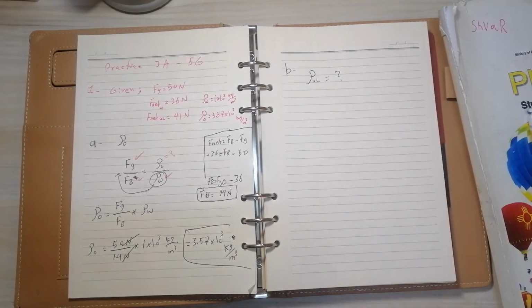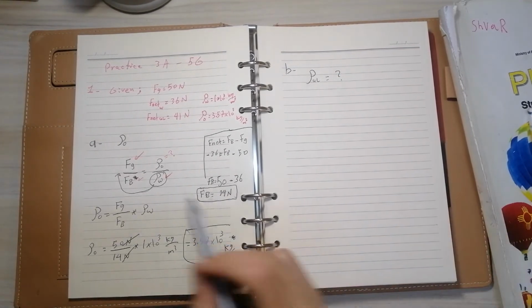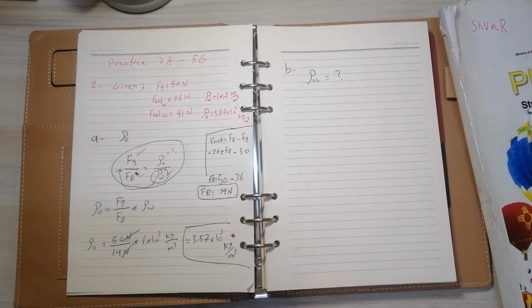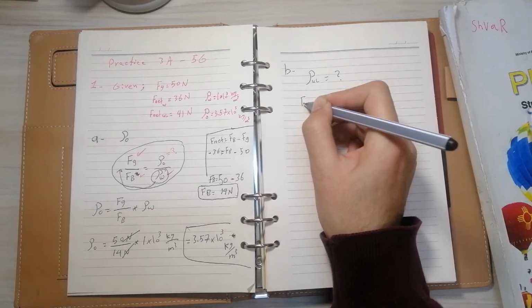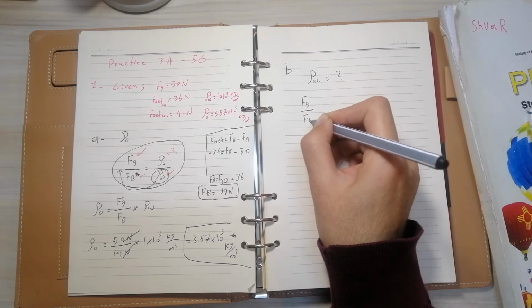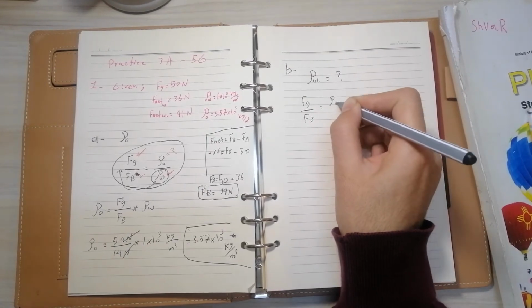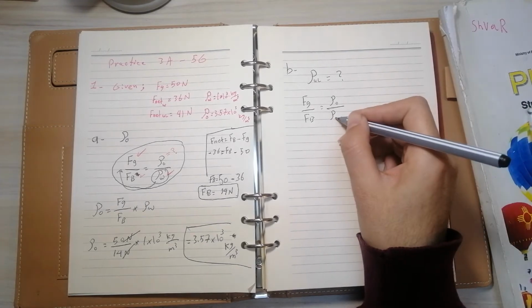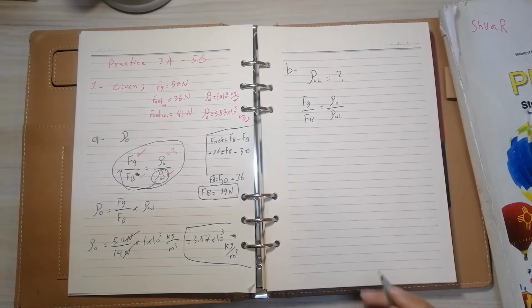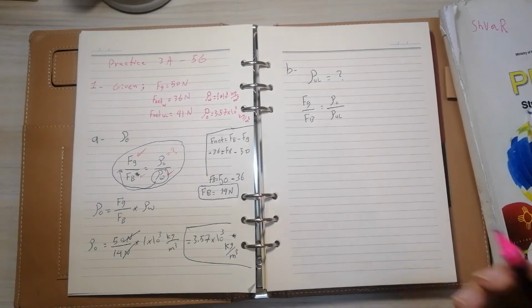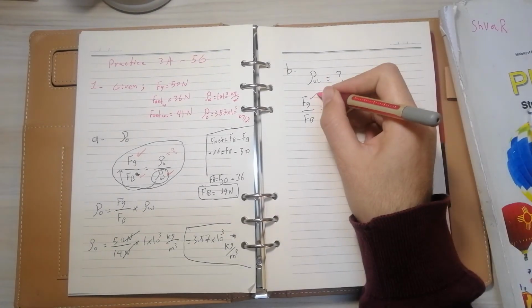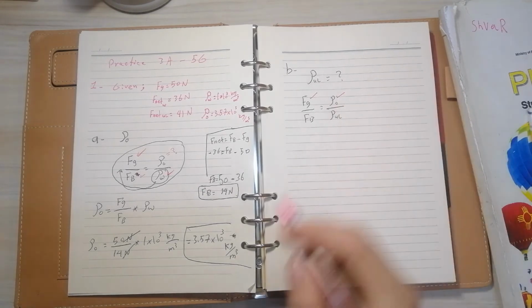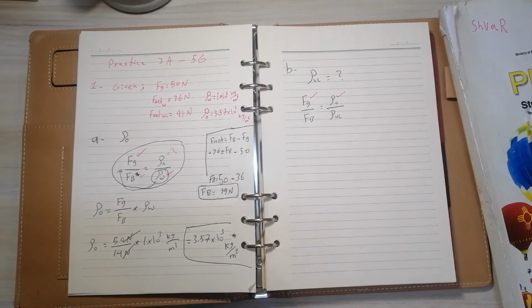All right, again, you use the same useful expression. This expression here that we used already, we will use the same thing. It's the same steps, nothing new here. Fg divided by Fb equals density of the object divided by density of the unknown liquid. Let's see which variables we have. We have Fg, 50 Newton. We have the density of the object. I just found it. There it is.